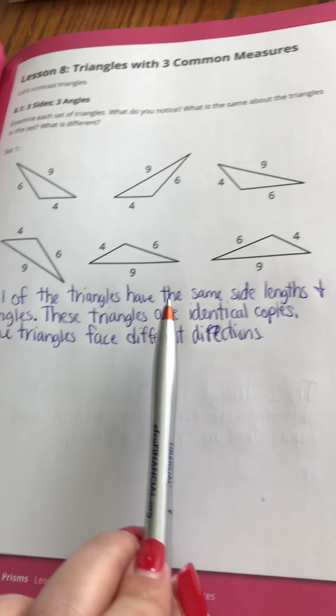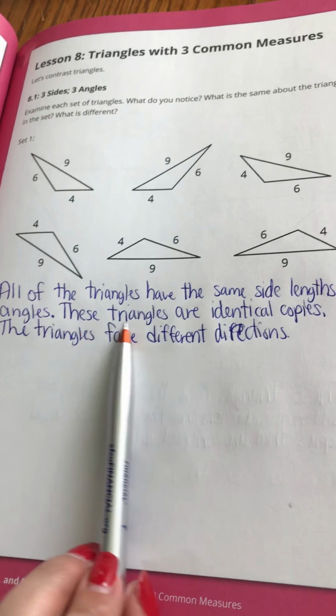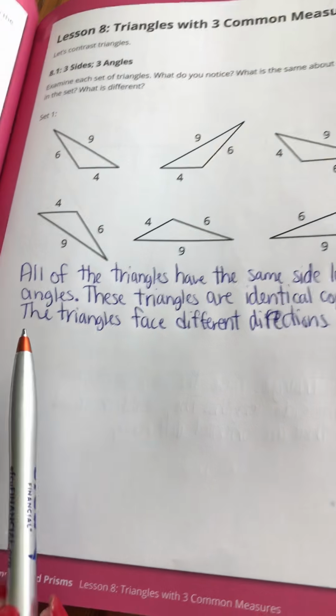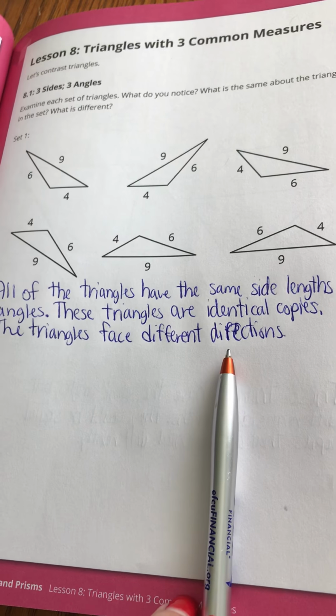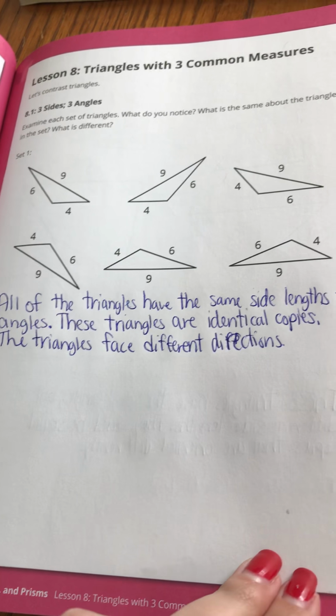So all the triangles have the same side lengths and angles. These triangles are identical copies and the triangles face different directions. So moving on.